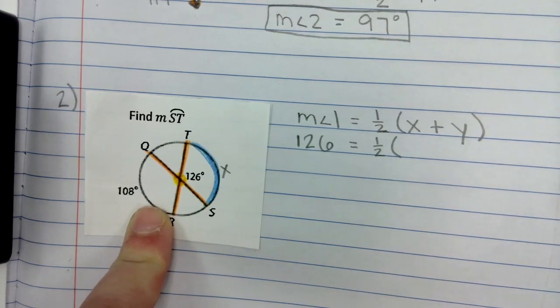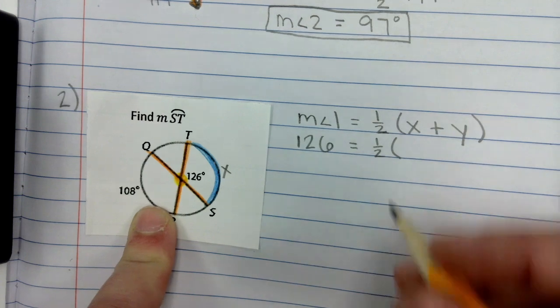Cool. X plus 108. Got a couple people on their phones. Put your phones away, people.